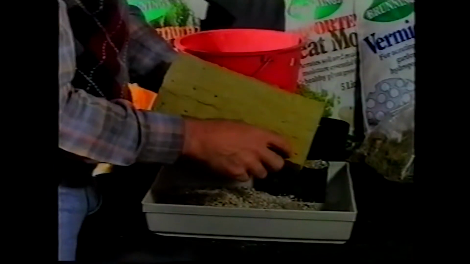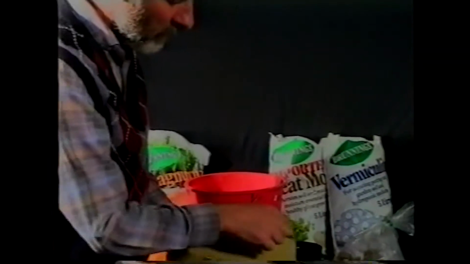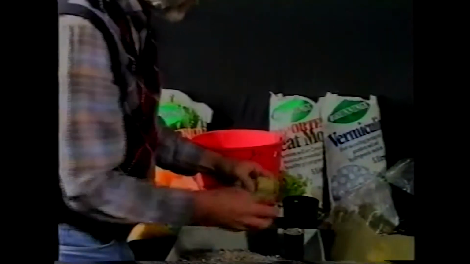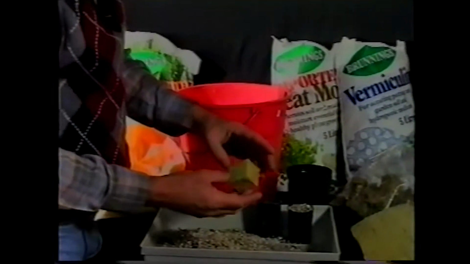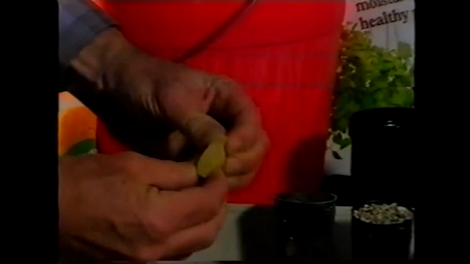What happens is you sow your seed, or you put your cutting in the top of the rock wool. You wet it first, any of these media you always wet before you use, and you put your cuttings in. As the roots grow, you can just break each block off. But I'll show you what rock wool's like. See, it looks a fairly solid sort of block. Look how it compacts down.